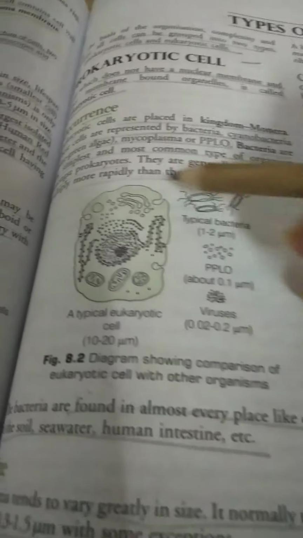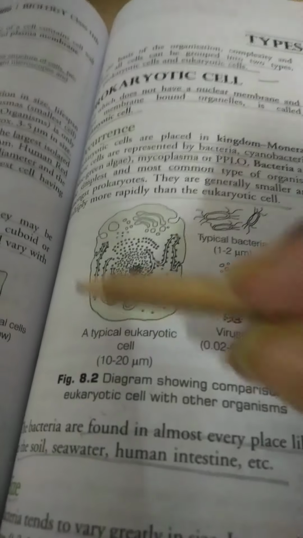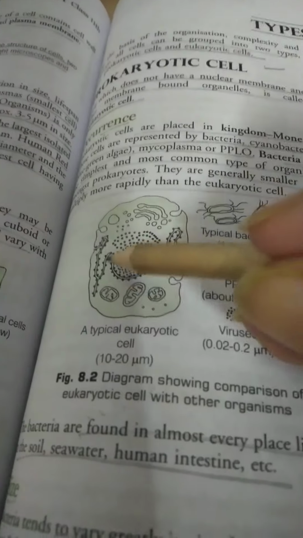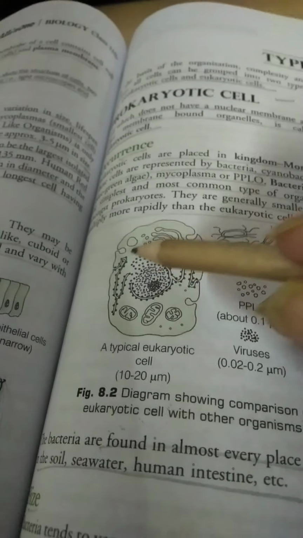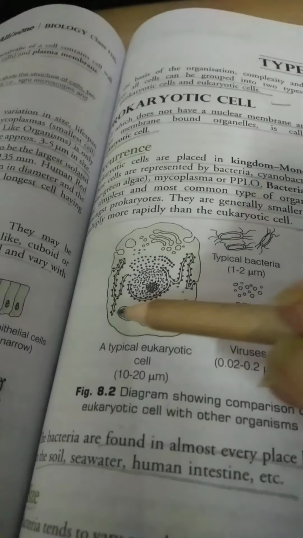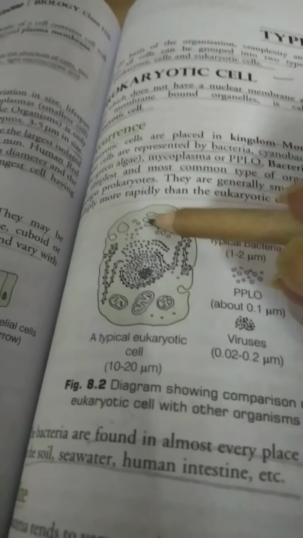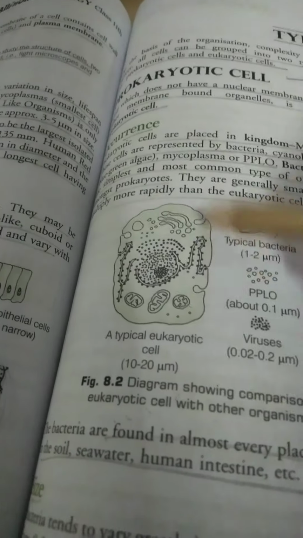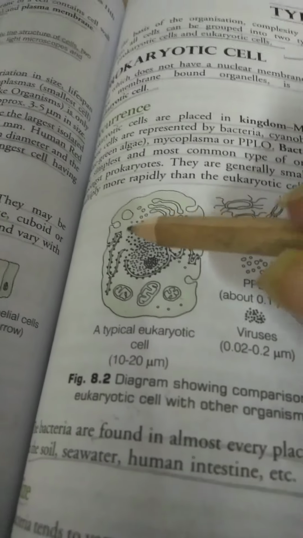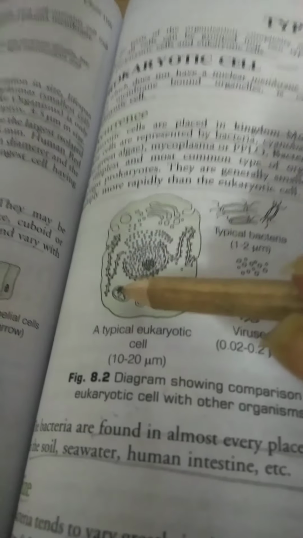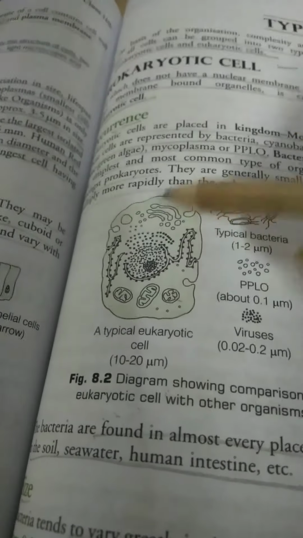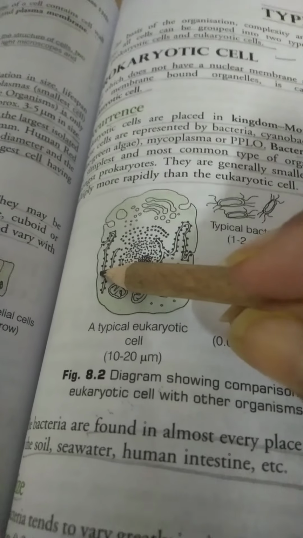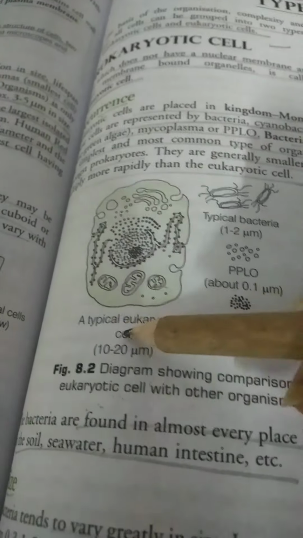Now, as you are seeing this diagram, are you all seeing this diagram? This diagram is a typical eukaryotic cell. This typical eukaryotic cell has the nuclear membrane and it is also having the doubly membrane bounded organelles. This is the mitochondria, this is the Golgi apparatus, this is endoplasmic reticulum. Okay, so this is a typical eukaryotic cell.